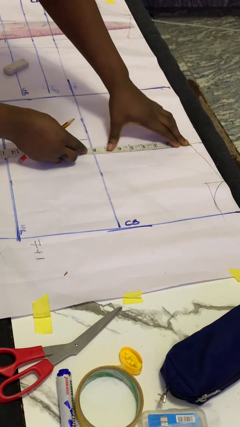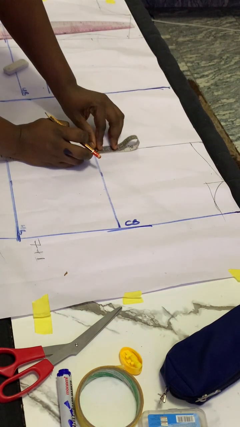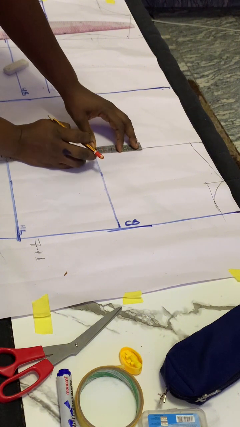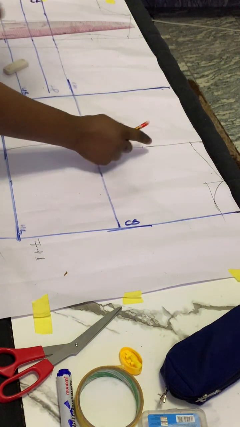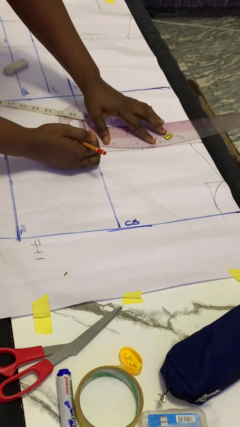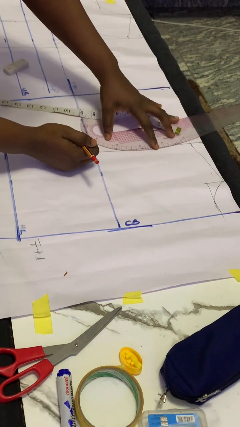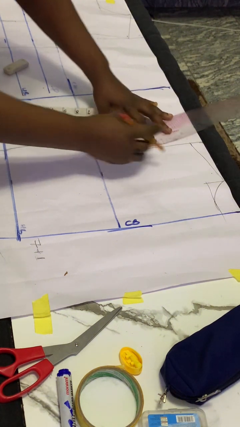So I'll get the midpoint of the shoulder, divide by 2, and then when I get the midpoint, I'll just curve from there. This one you don't have to go inside. From there you just curve out, as you can see. Watch carefully.